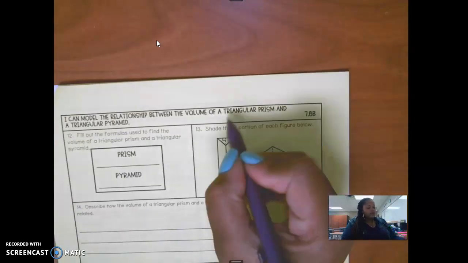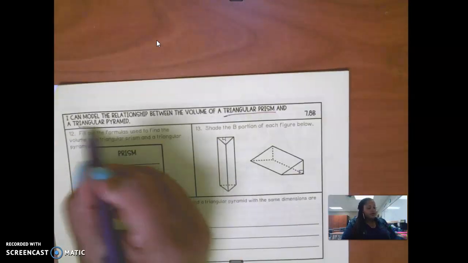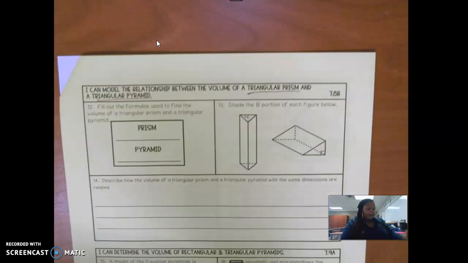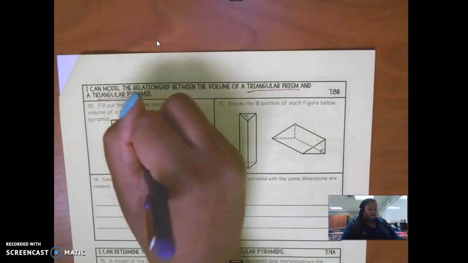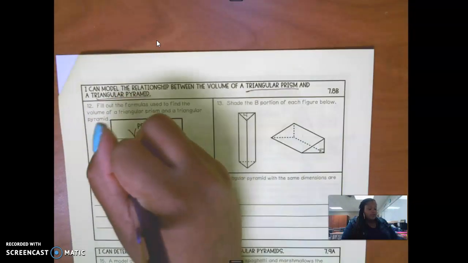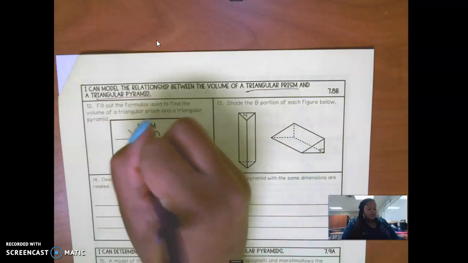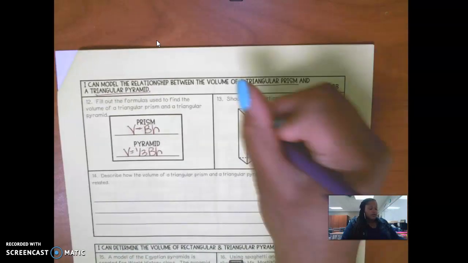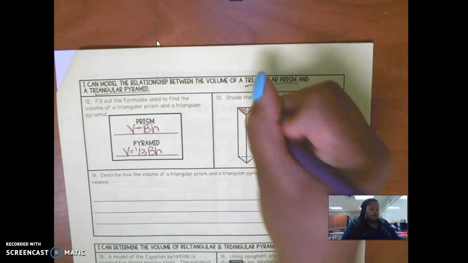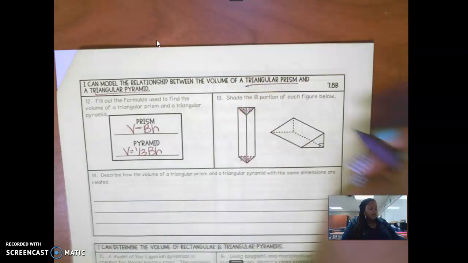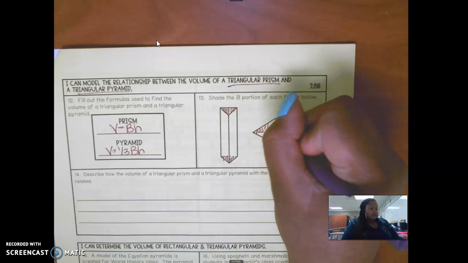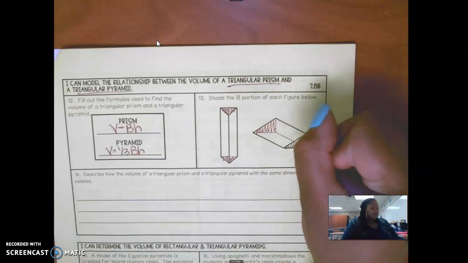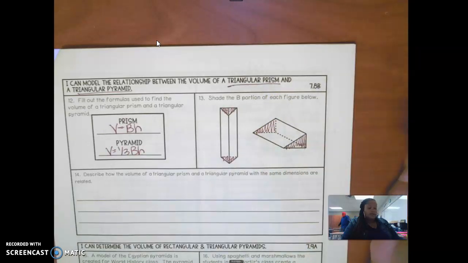All right, we're doing triangular prisms and triangular pyramids. Volume still big B H. Pyramid is 1/3 big B H. Shade in your bases. Shade in your bases. Shade in your base. Shade in your base.